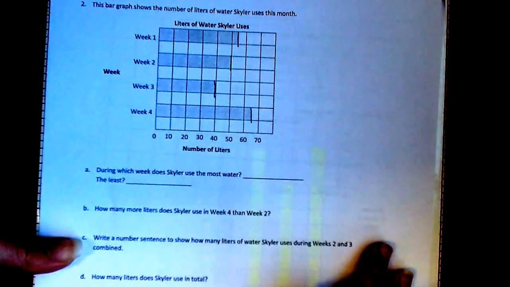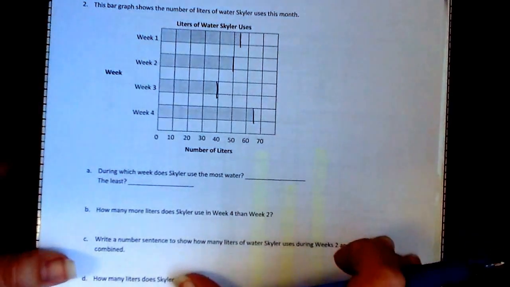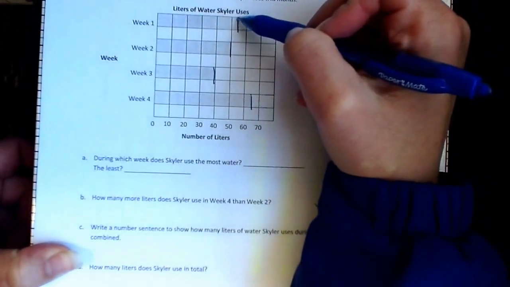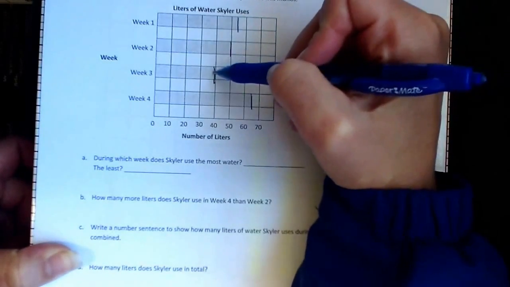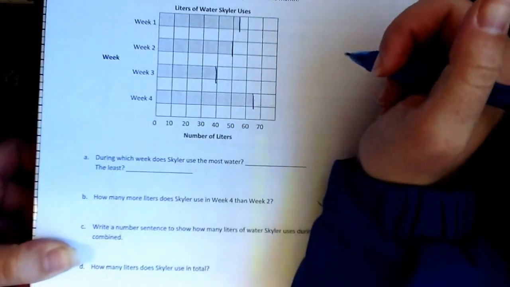Now it's time for us to get some practice on question number 2, reading bar graphs. We're going to look at a bar graph that shows the number of liters of water Skylar uses this month. I drew a little line so that you can see where each of the bar graph ends because it was kind of hard to see with my copy here.